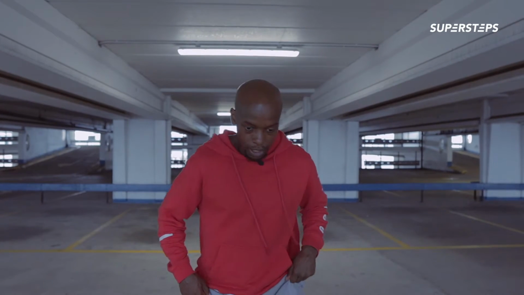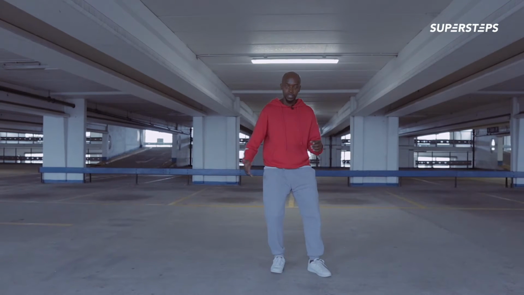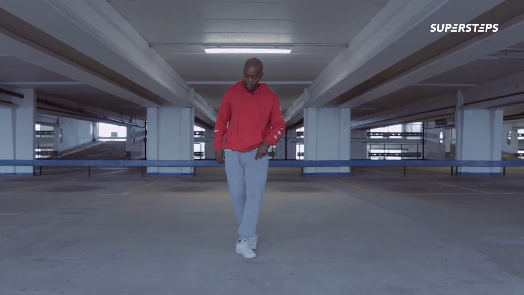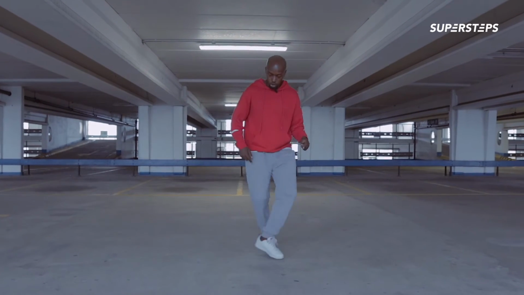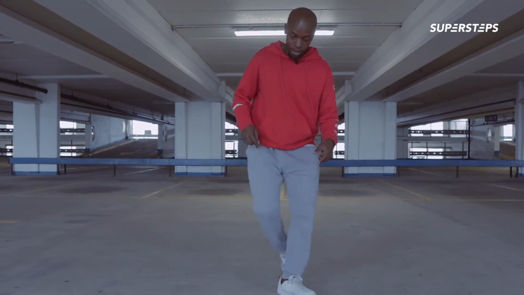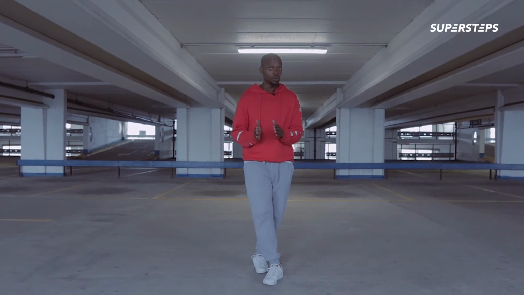So, cross step again. Remember when I said to you twisting, this is what I was talking about when I was talking about twist. We're gonna do the same step, cross step, but we're gonna add the twist right here, okay? So you're gonna go 1 and 2 and 1 and 2 and 1 and 2 and 1 and 2 and 1, 2. So you see the way my leg twists on the last movement, okay?